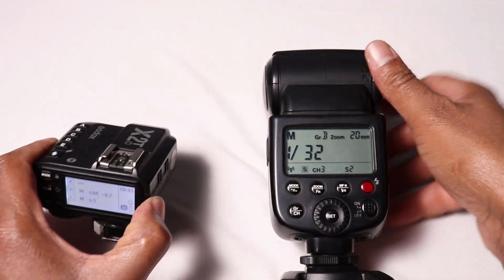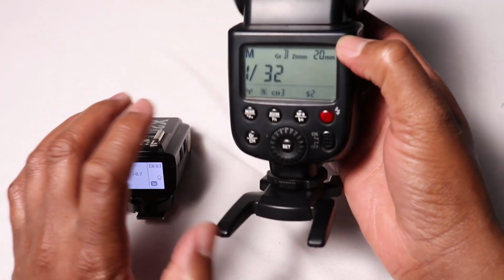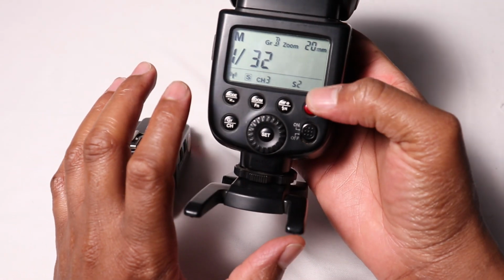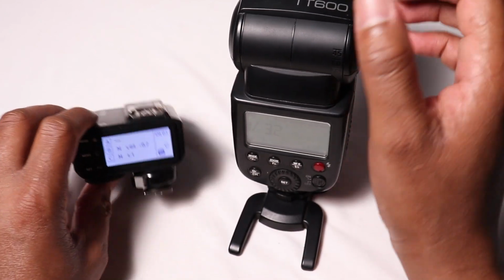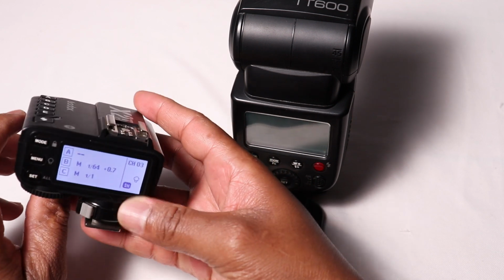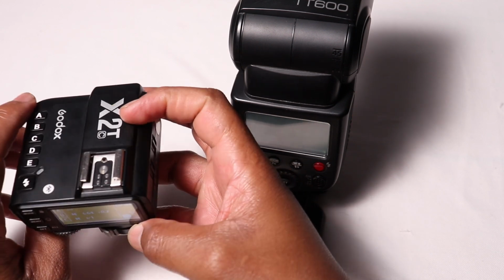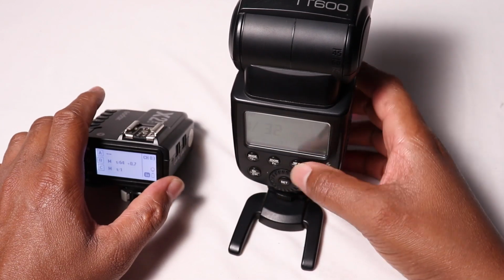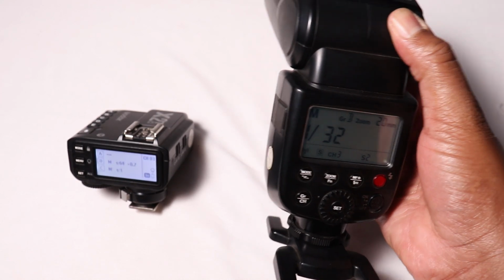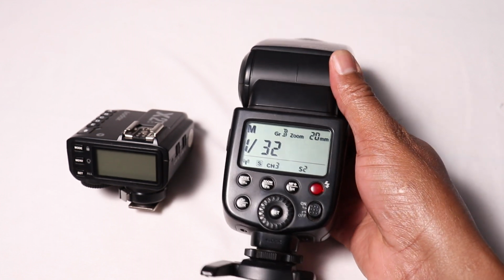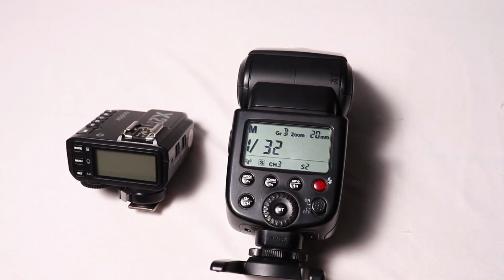So if you have a flash that has ID, set your flash to say ID 3, channel 2, group A, and your trigger also should be in the same configuration as the flash. That is how you enable smooth communication between your flashes in crowded situations without interfering or having interference from others in the same setup.